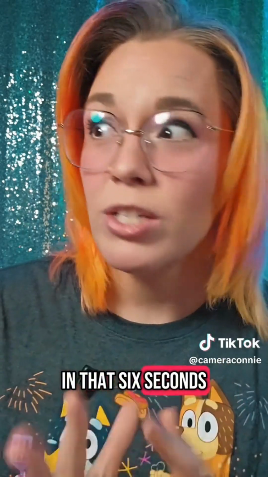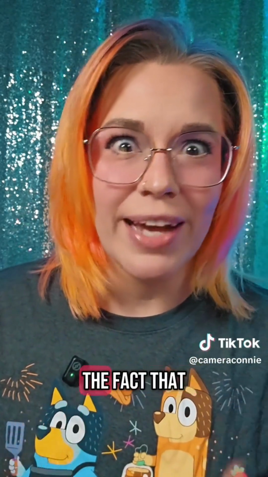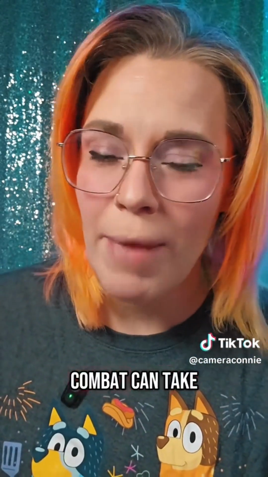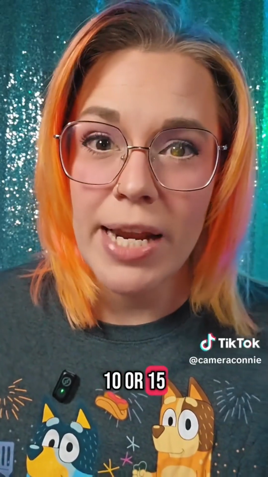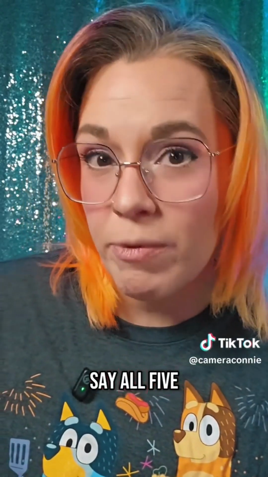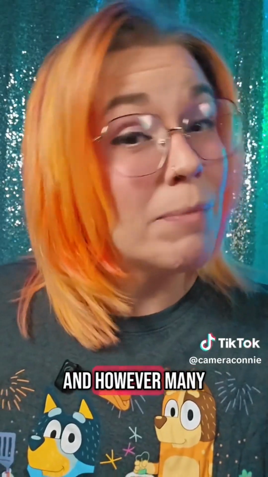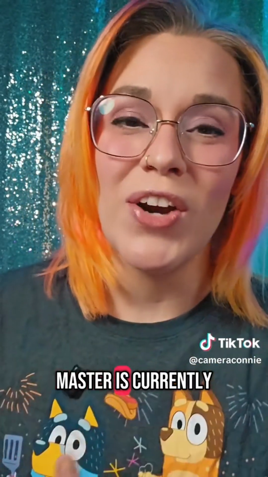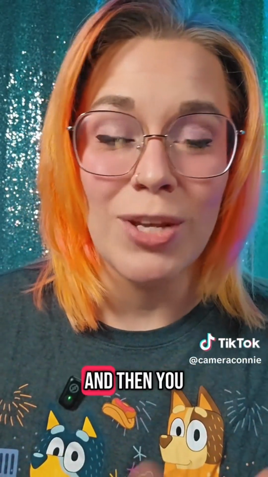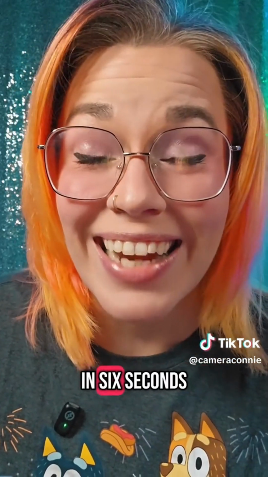that 6 seconds. So it's kind of crazy when you think about the fact that at some tables, a round of combat can take 10 or 15 minutes to move through, say, all 5 players at the table and however many minions the dungeon master is currently throwing at them. And then you think about that for a second. All of that is supposed to happen in 6 seconds.